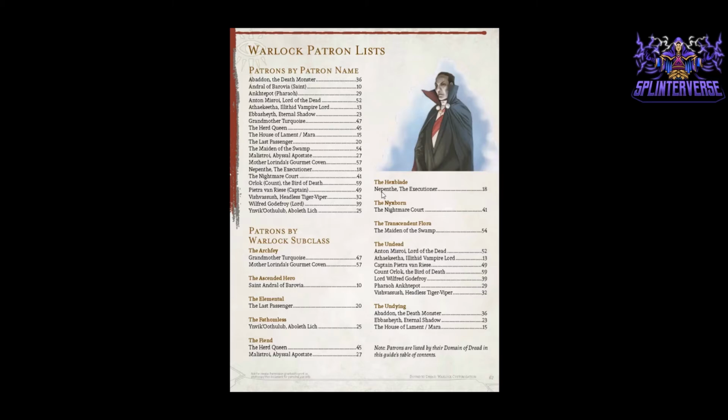Here, this is from the back of the book. This shows you all the patrons by name and then by Warlock subclass. And I wanted to show this because I wanted you to see. So the Ascended Hero, Elemental, those are new to this book, as well as the Transcendent Flora. But they have these patrons like the Archfey, the Fathomless, the Fiend, the Hexblade that we're familiar with from other Wizards of the Coast books, right?